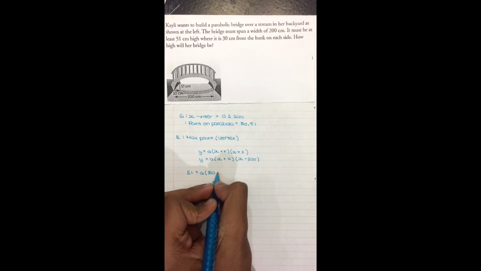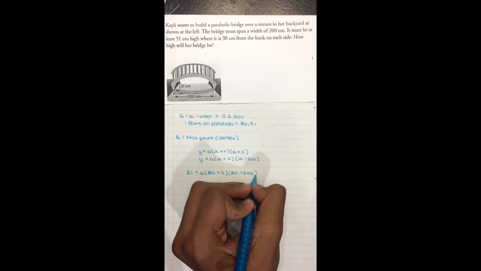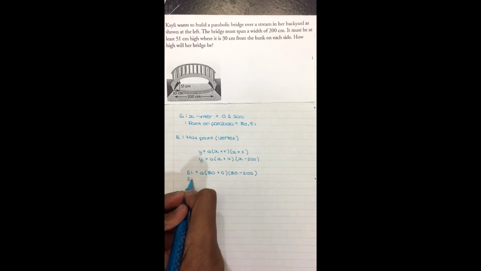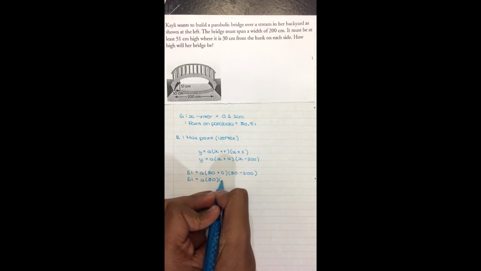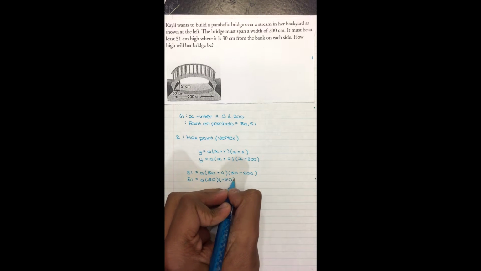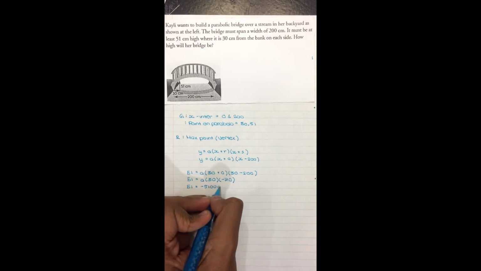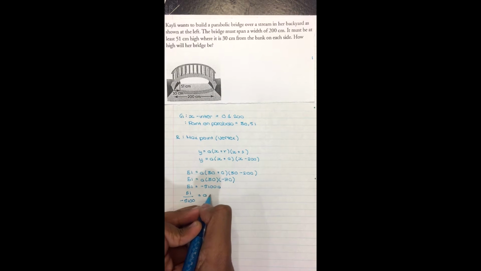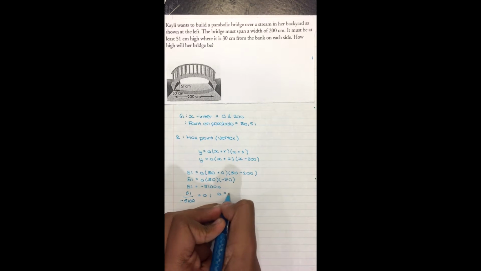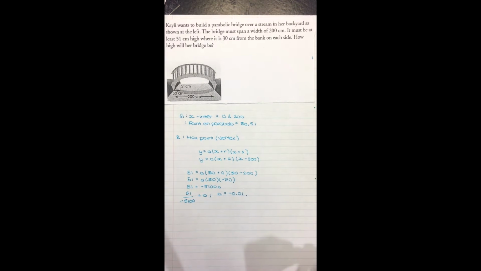To find the a value, we substitute these values into the equation and then solve for a. So now we know the a value in this equation is minus 0.01.